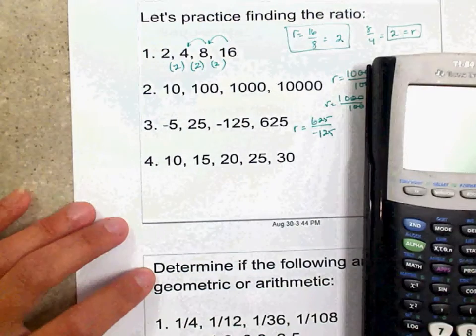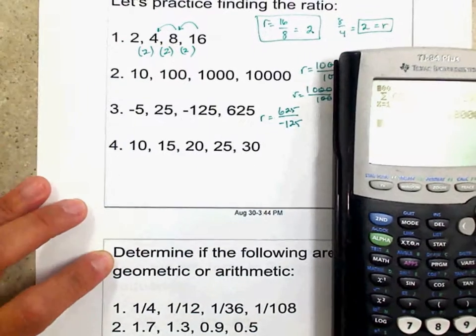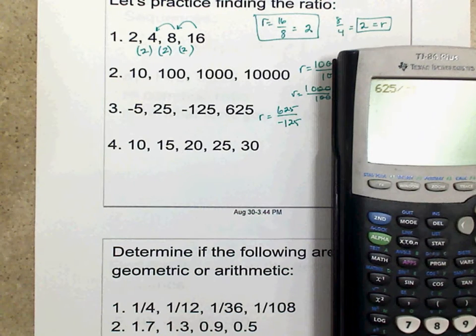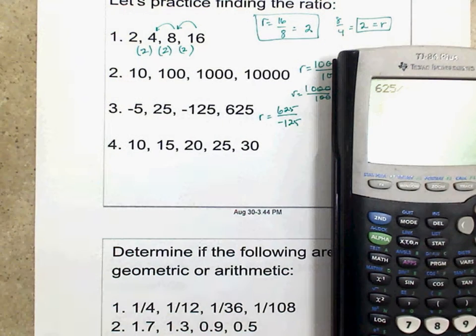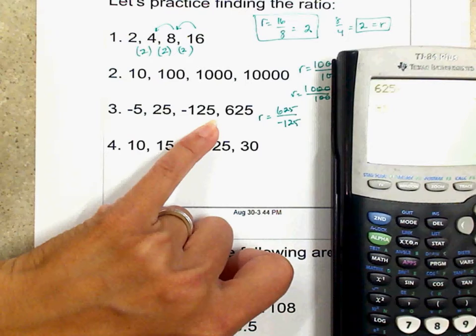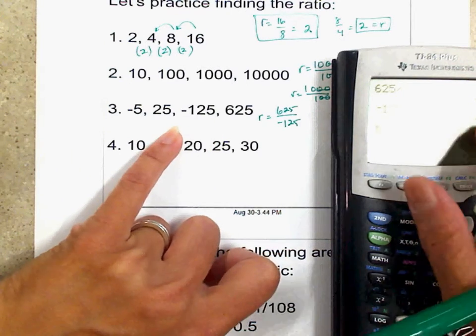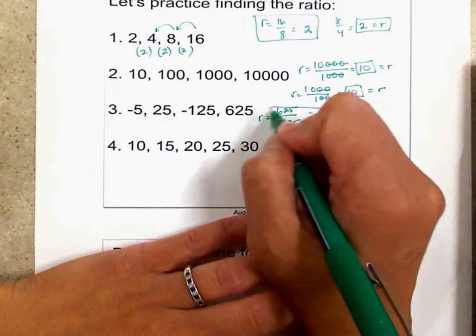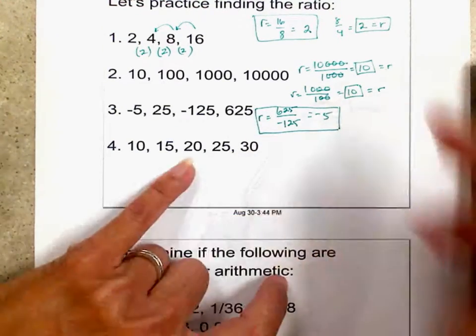You can get your calculator and try that as well. 625 divided by negative 125 is negative 5. Negative 125 divided by 25 is negative 5. So the R for this one is negative 5. Those are some ways you can do it.